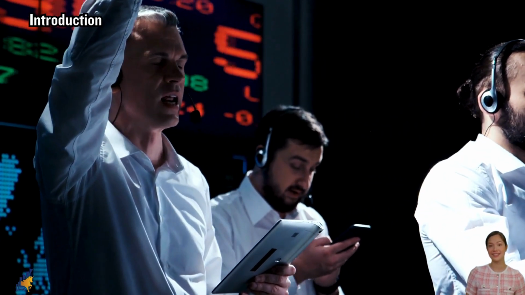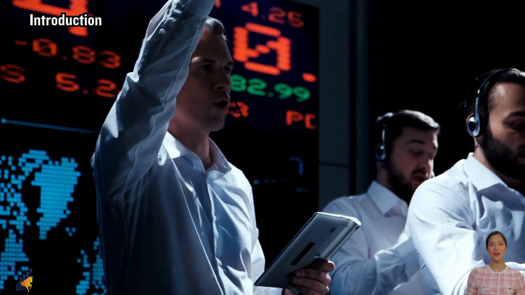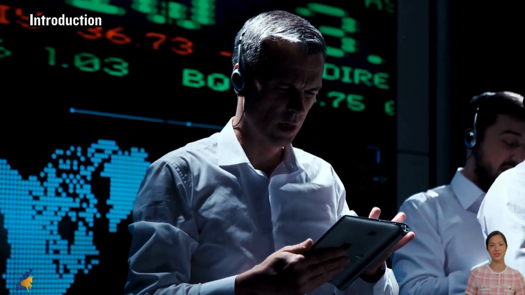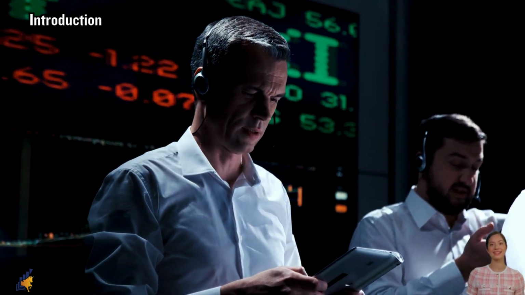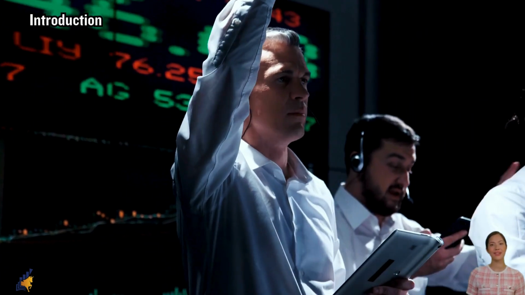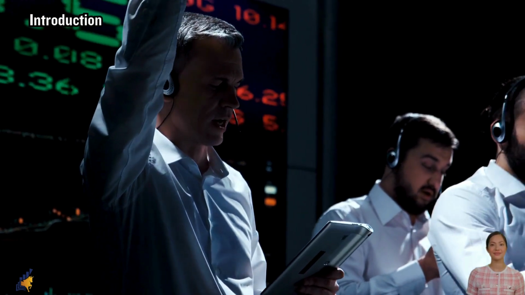Following this, the subsequent lessons will dive into more engaging topics such as strategies for becoming a smarter investor. So, let's begin without further delay by discussing what a stock is and exploring the purpose of the stock market.